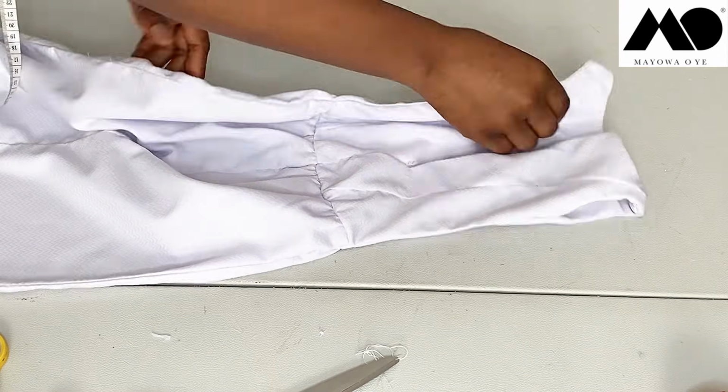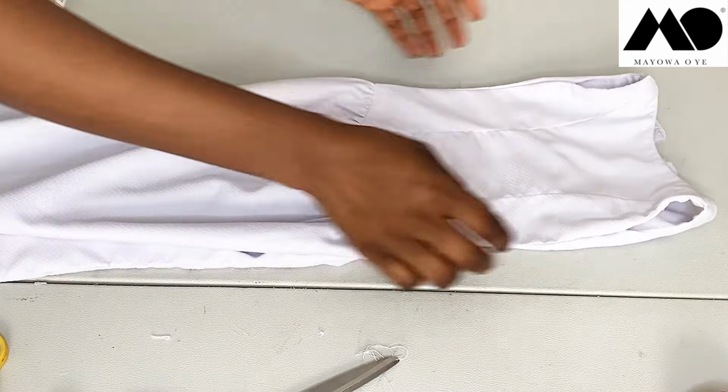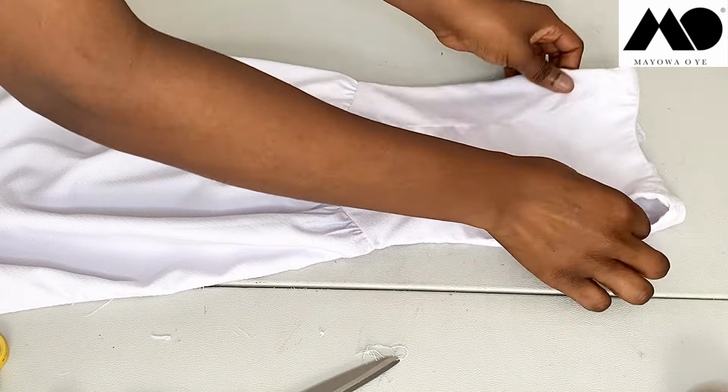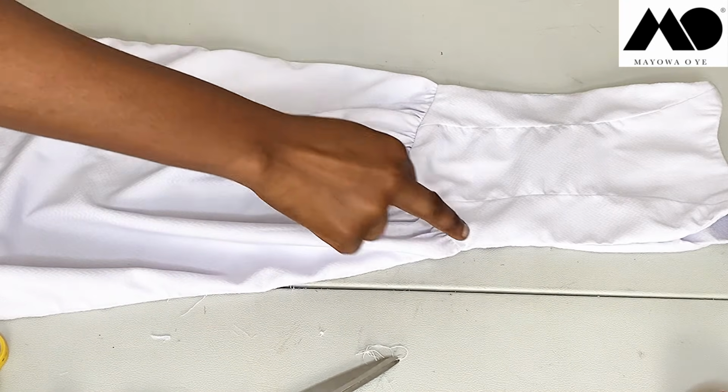So I'm going to put this on my mannequin now, just so that you can see how the fit looks. Look at the design, the curve design here.